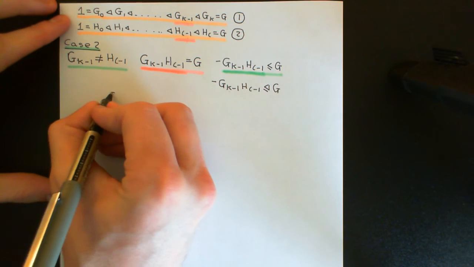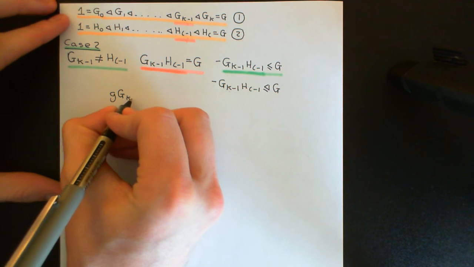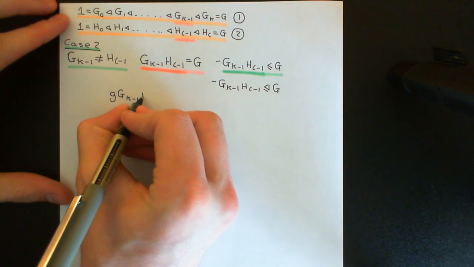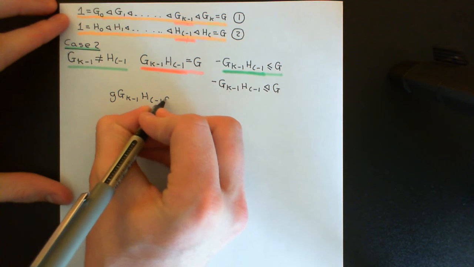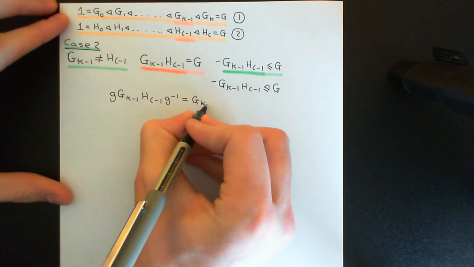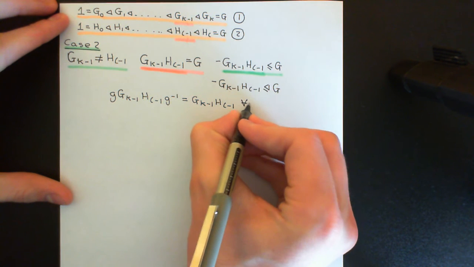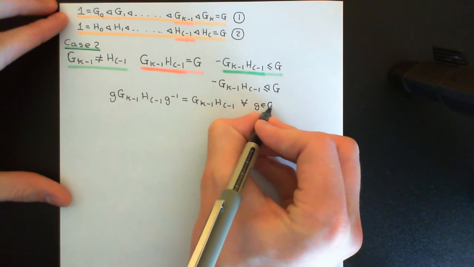So if I was to take little g and conjugate G_{k-1} producted with H_{l-1} by g inverse, I need to show that I will just get this subgroup back again, G_{k-1} H_{l-1}, for all little g an element of the group capital G.